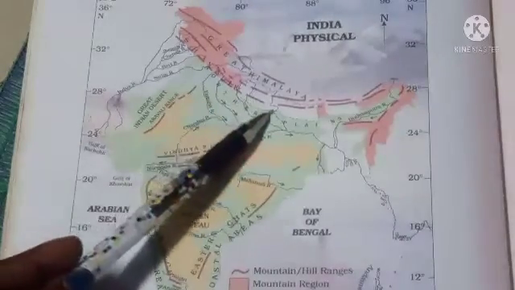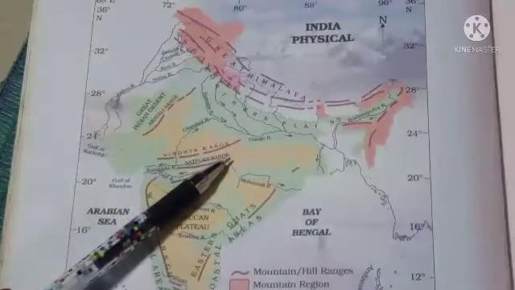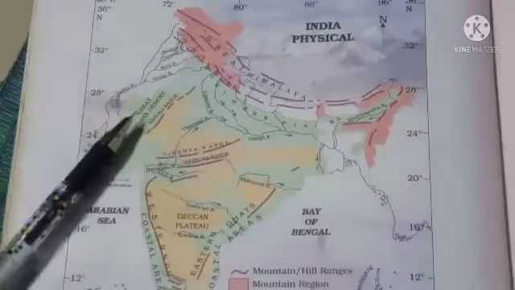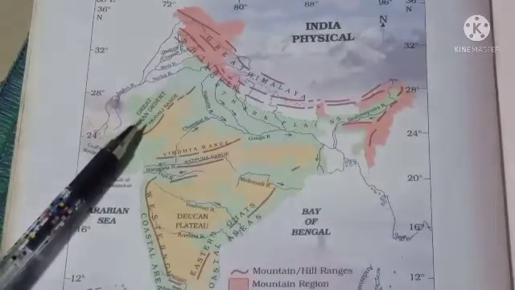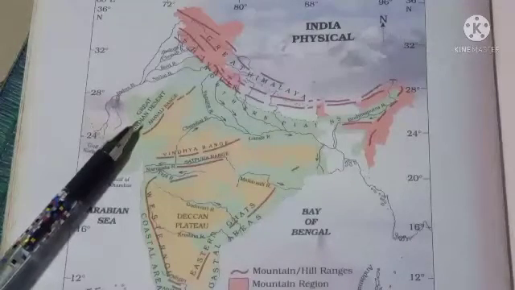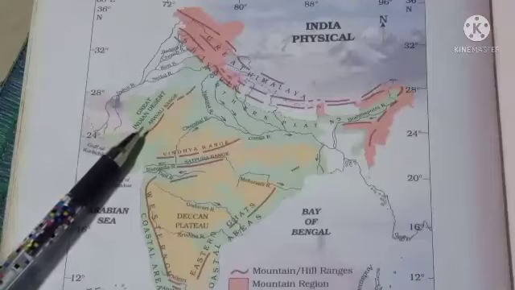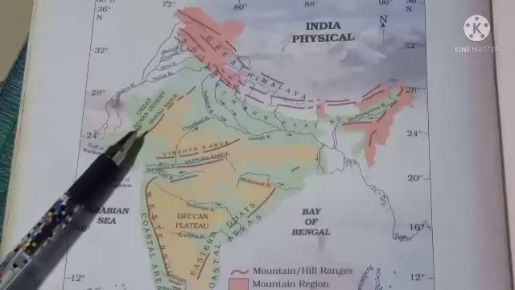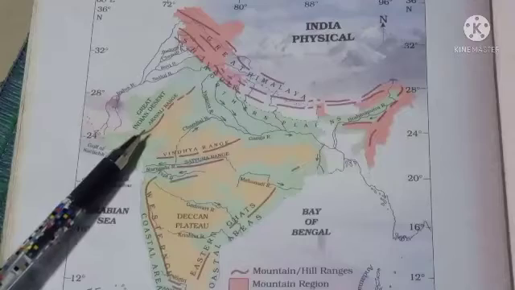So this is a thickly populated plain, and in the western part lies the Great Indian Desert. It is a dry, hot and sandy stretch of land. It has very little vegetation. Only little cultivation is done here.